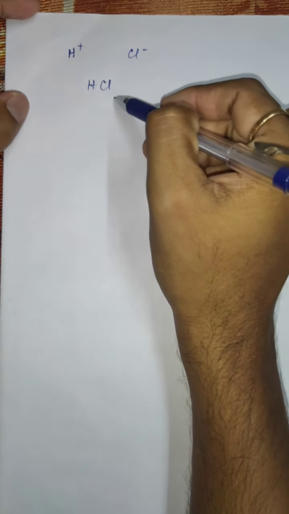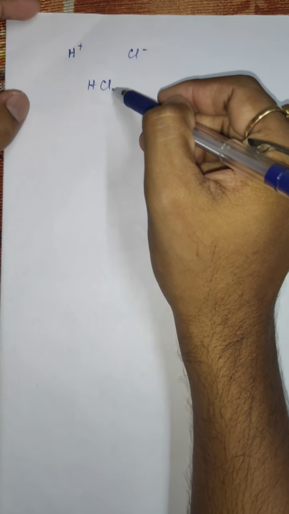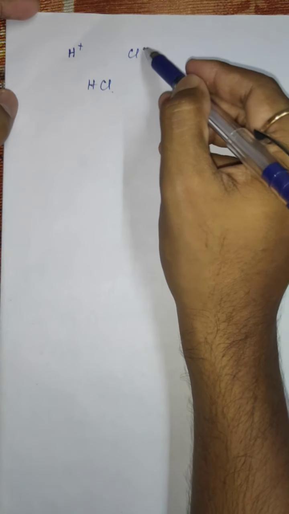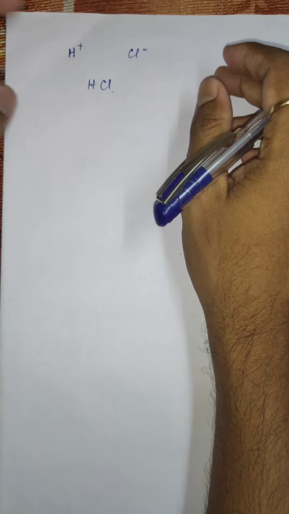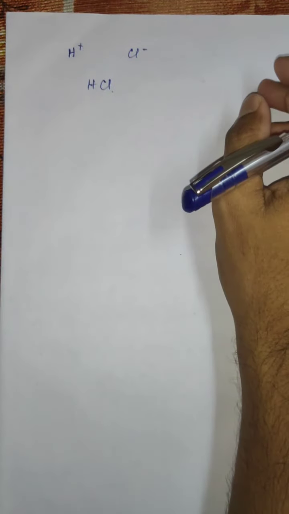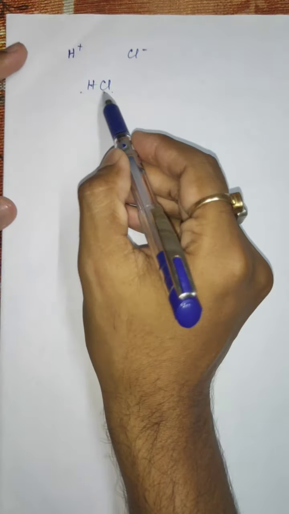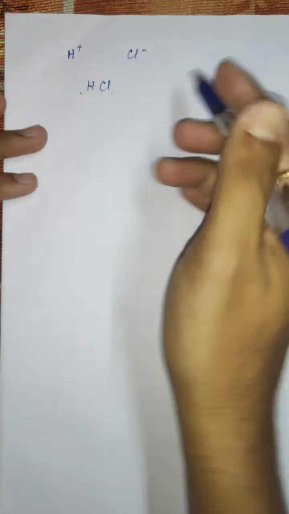So while writing the formula, remember these valences. This one we shall write in the suffix of chlorine, and this one in the suffix of hydrogen, just crossing over the valences. One we don't write, that's why it will be simply HCl. The chemical formula is simply HCl.